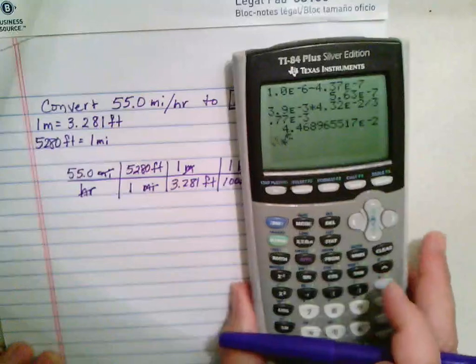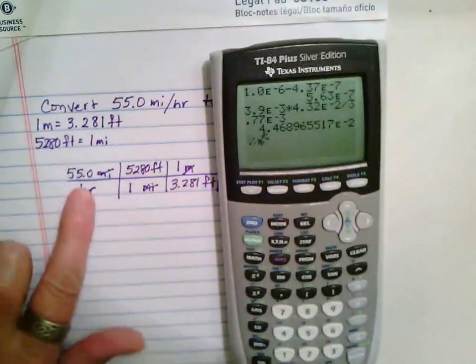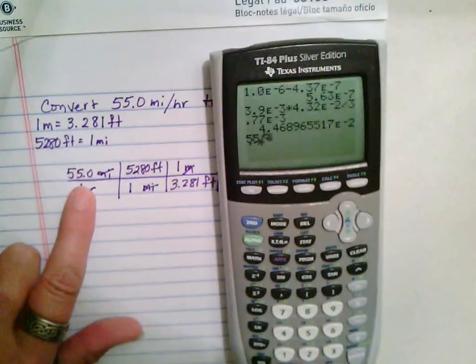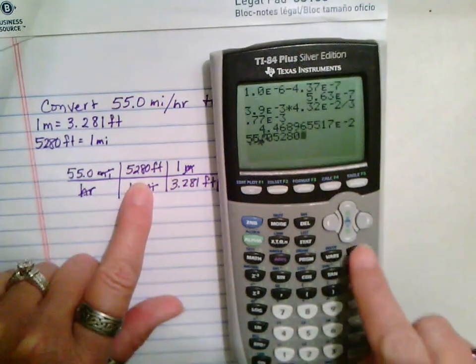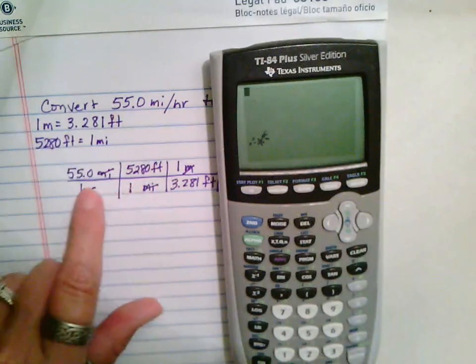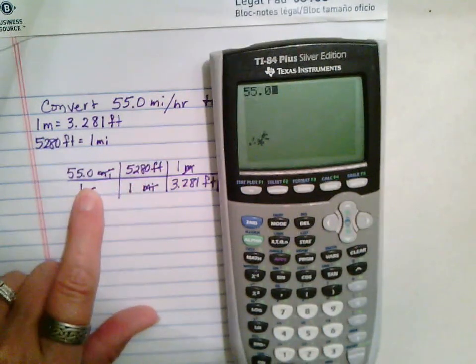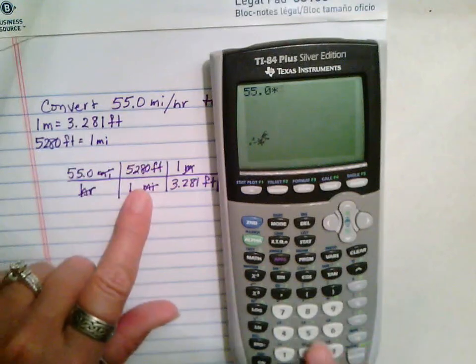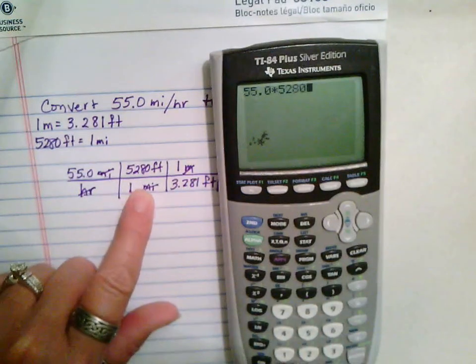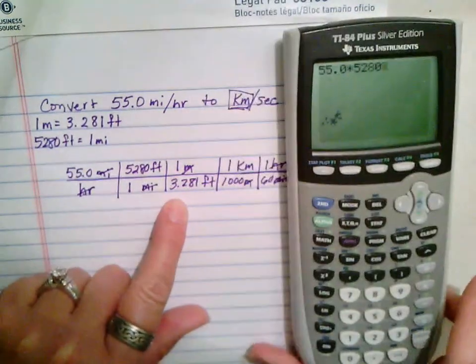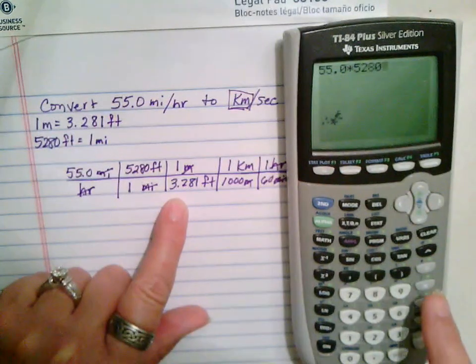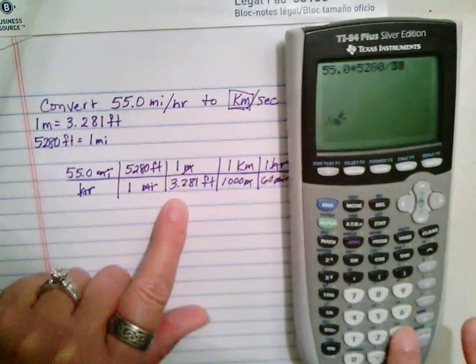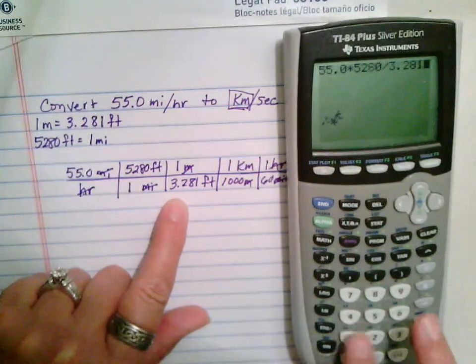Let's start here. We're going to start with 55.0. Since 5,280 is on the top, I would multiply. So let's start with 55.0 times 5,280. And since the 3.281 is on the bottom, I'm going to divide by 3.281.